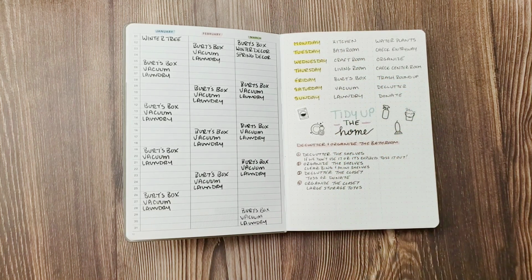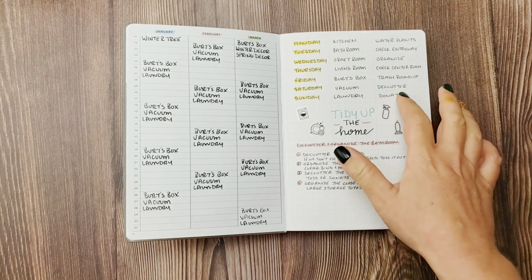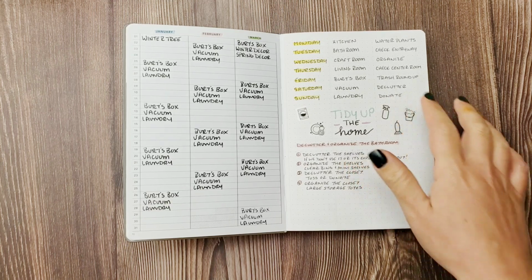So on Monday I am going to check the kitchen. I'm going to make sure that it's not a tornado, which pretty much every day it's a tornado because of Ray. But this one's going to be the major things, like the appliances and that type of crap. Again, Tuesday's bathroom, Wednesday's craft room, Thursday's living room, Friday of course is Bird's box, and Saturday would be vacuuming and laundry.